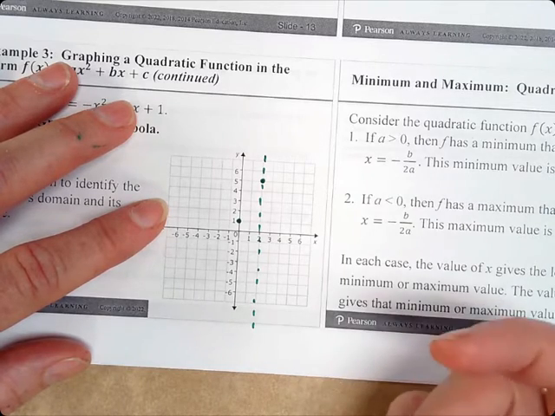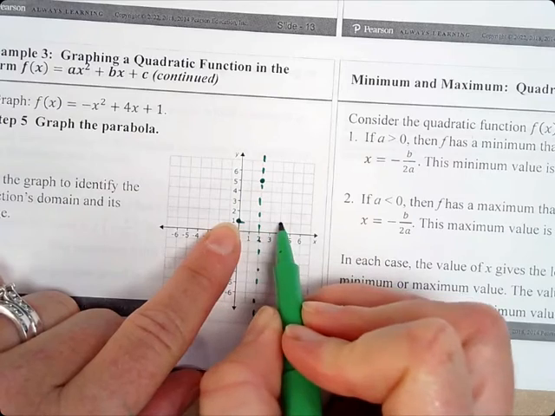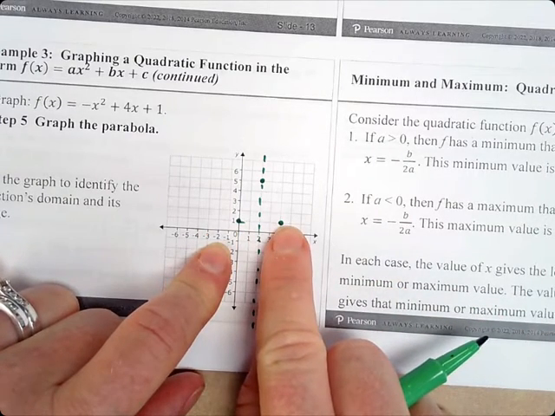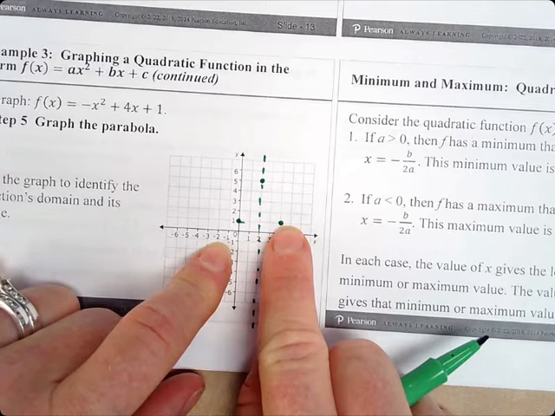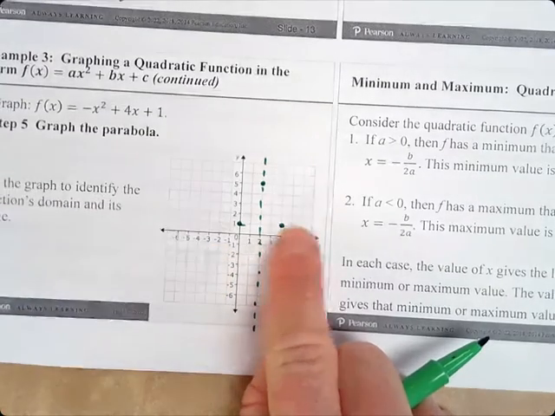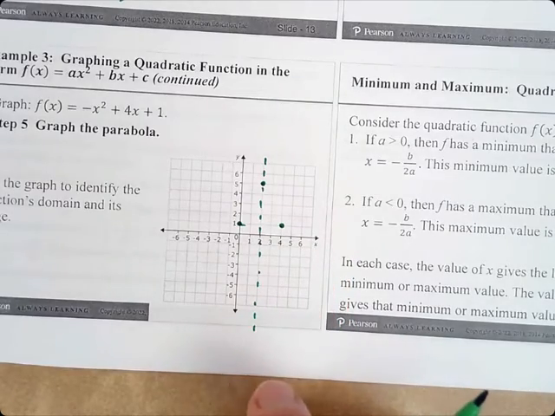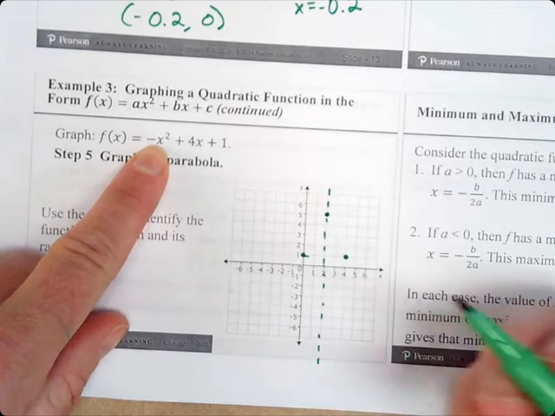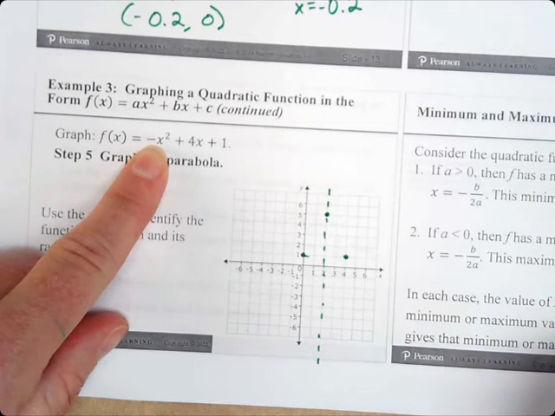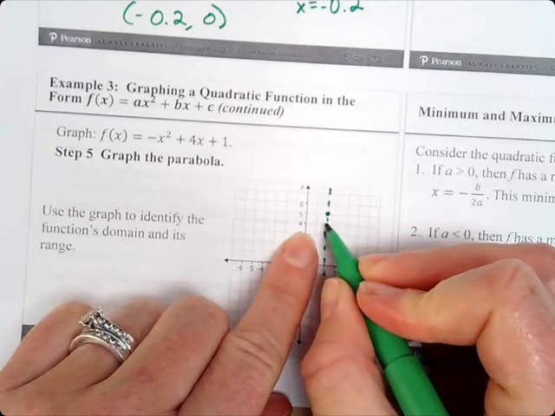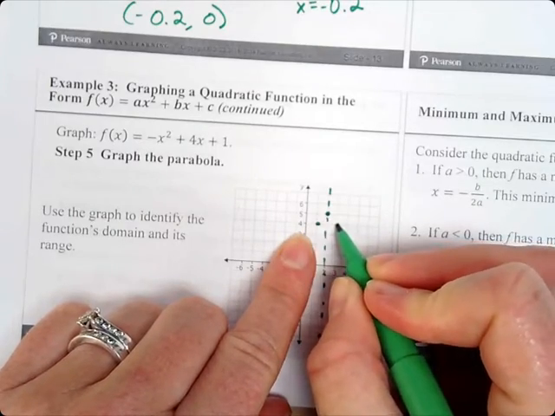So since we have the axis of symmetry, I can do this other point over here, (4, 1), because it's symmetrical. And if you remember about quadratic functions, since this doesn't have a number in front of it, like 1, 2, 3, 4, and so on, this is just down 1 over 1, down 1 over 1.